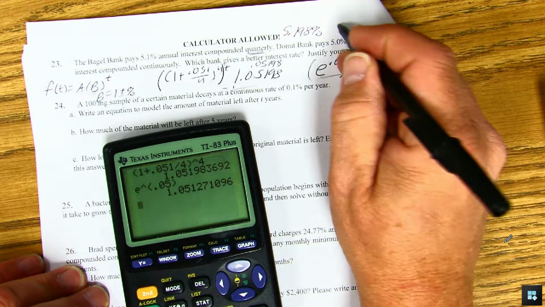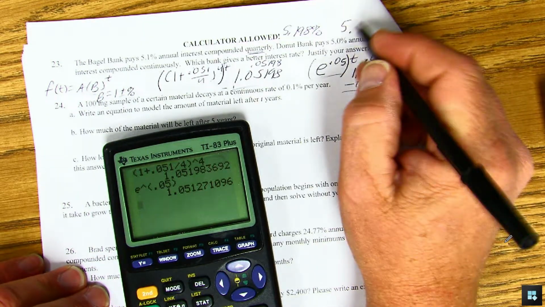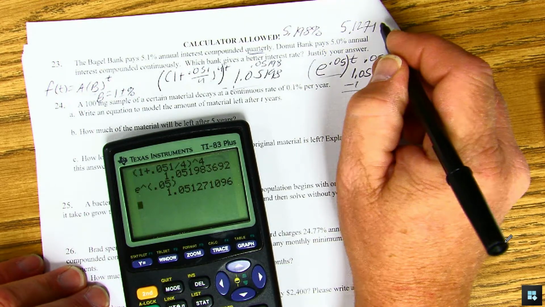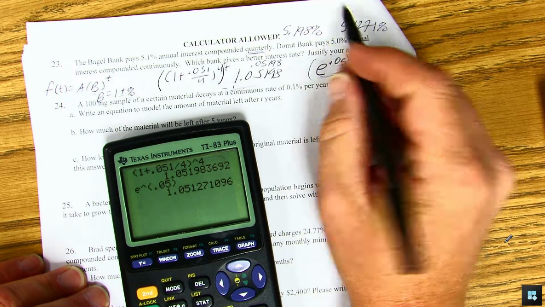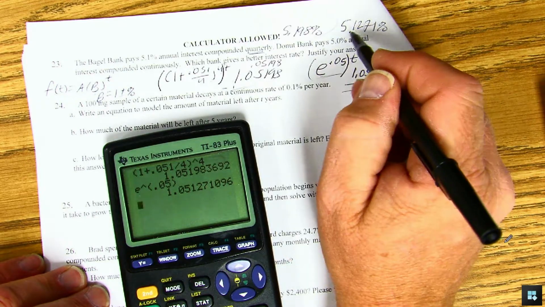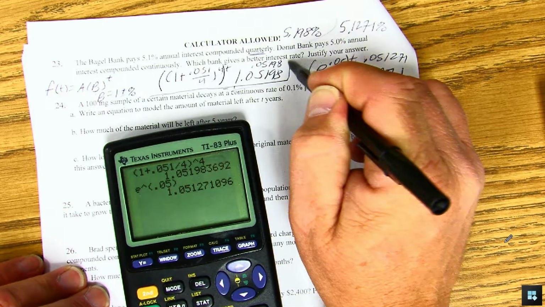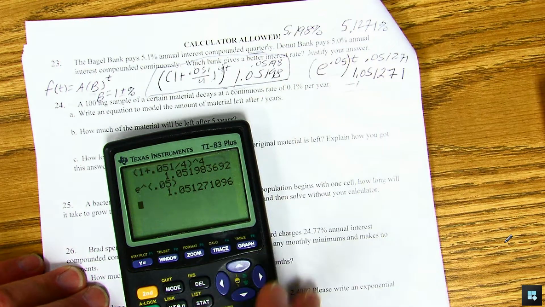By subtracting 1 here, I get out 0.051271, which is 5.1271%. Which one is better? This one right here is better. So this guy here that's going quarterly is giving us the better percentage rate.